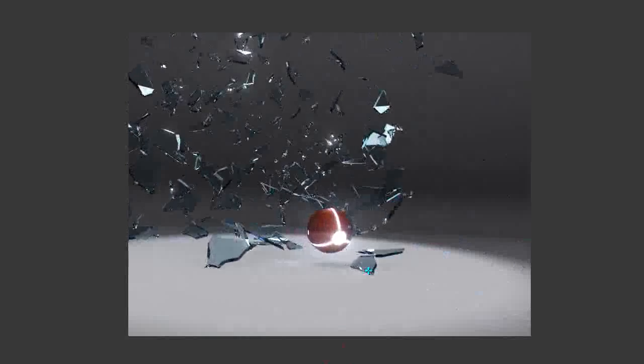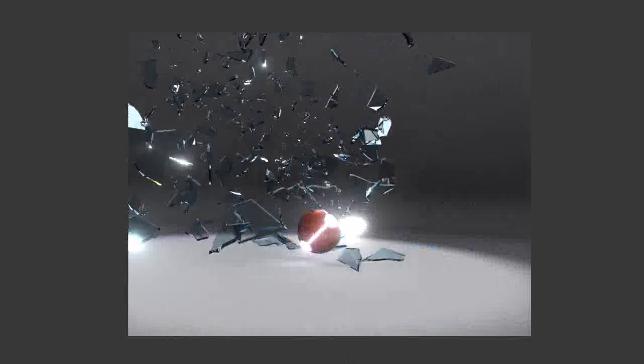And I like this little piece too, which is pushed by the sphere. That's pretty cool. Okay, the spread is definitely too strong, but it's okay for this tutorial.